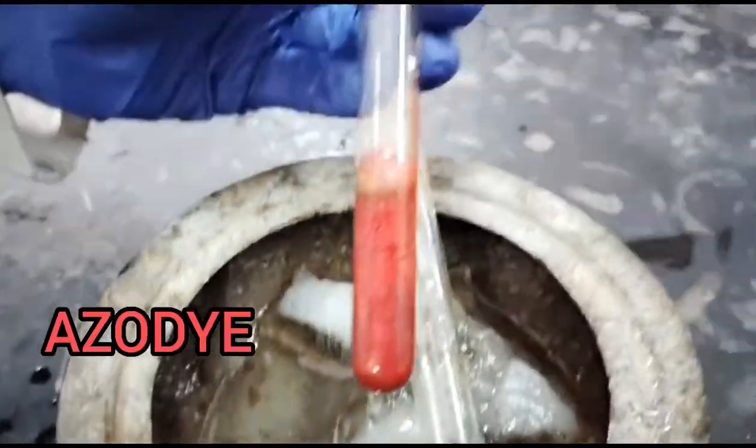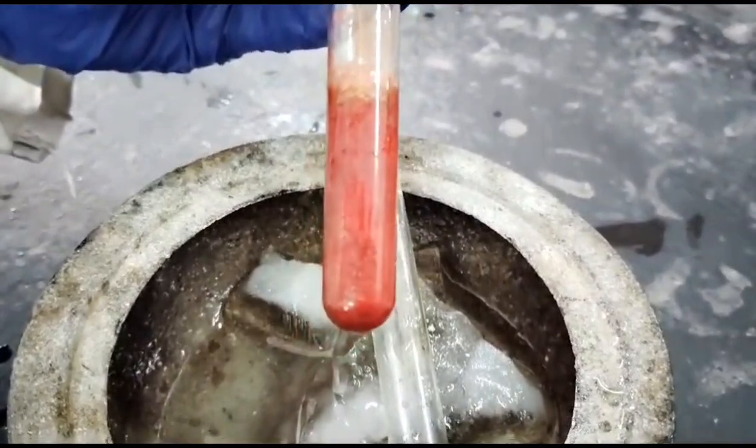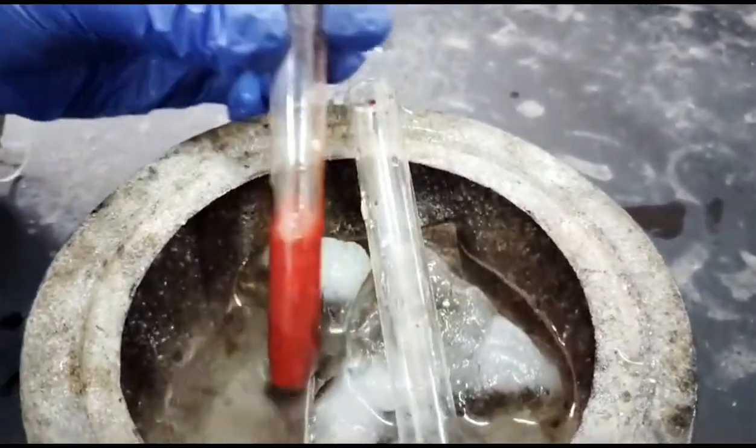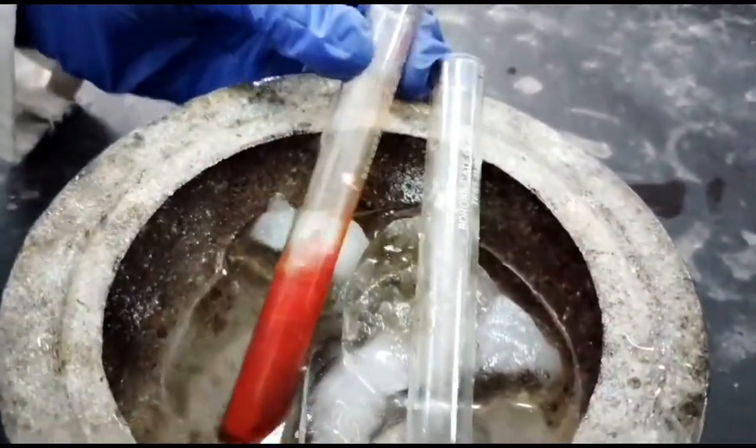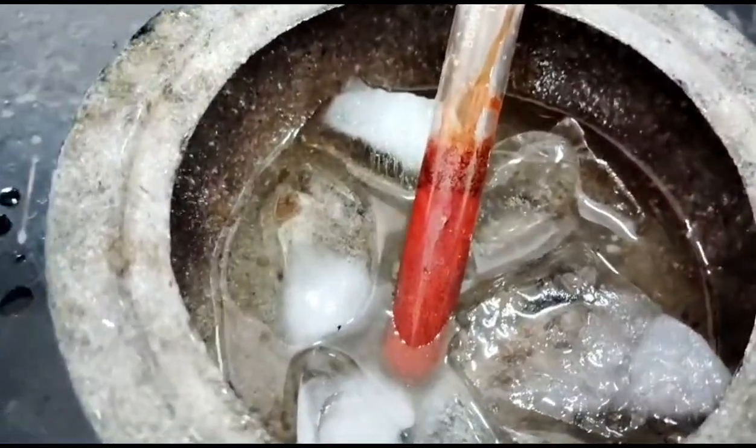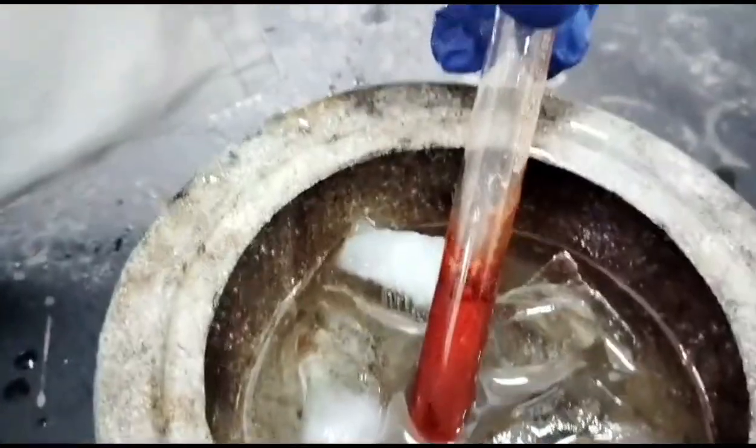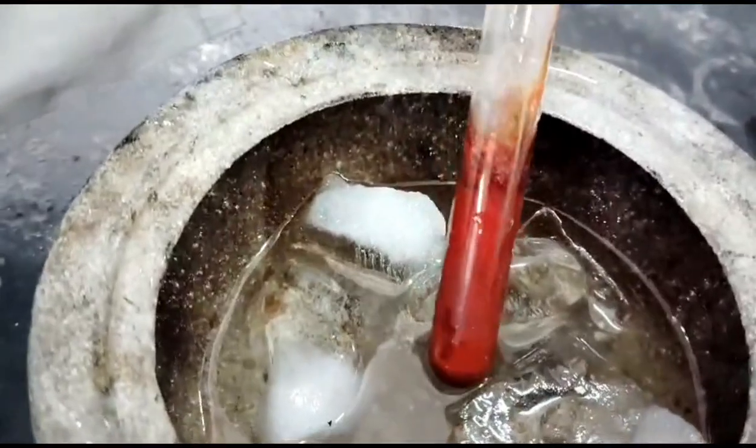Now you can see the red dye. It is a very vibrant red color. As you can see, the vibrant red color of azo dye, and we should not remove it from the ice bath since it is unstable at higher temperature and it will decompose.